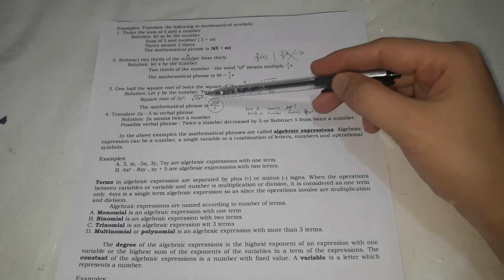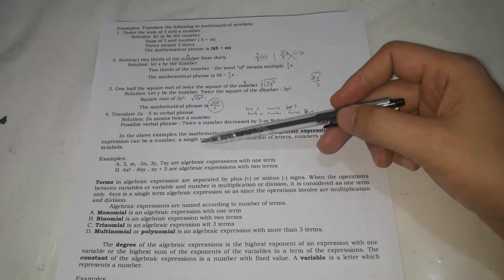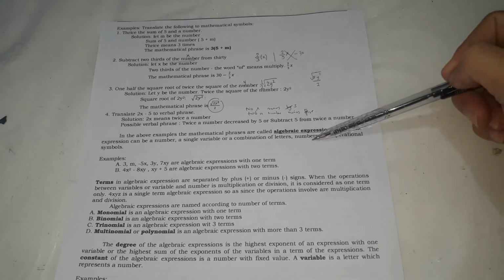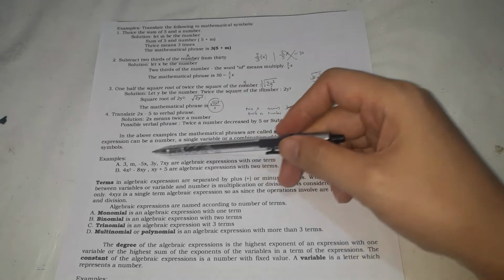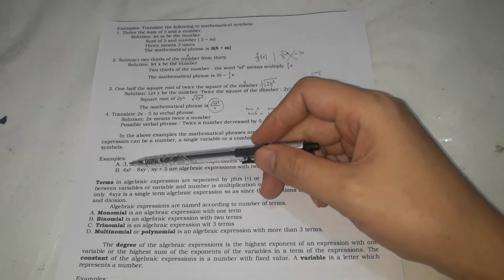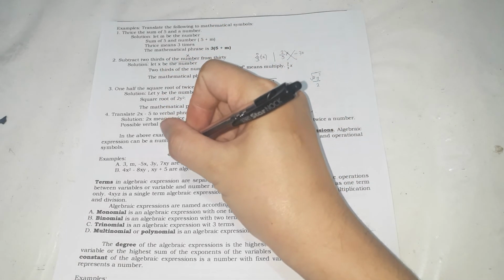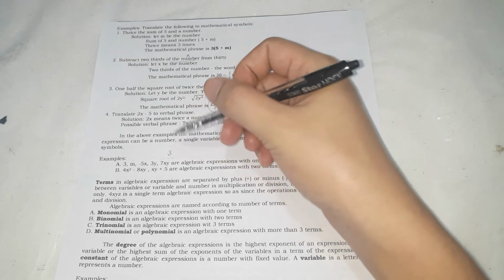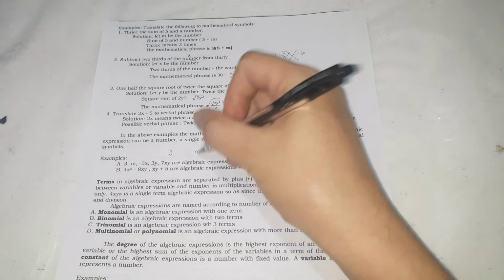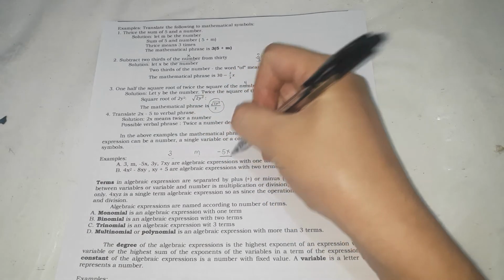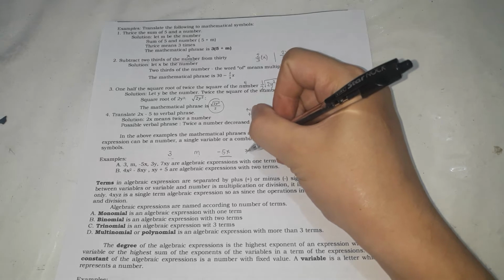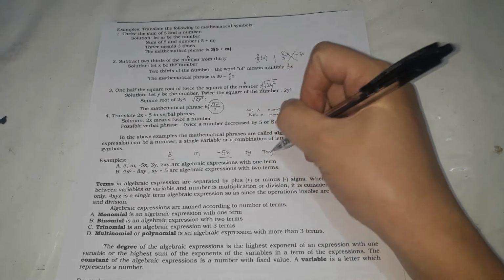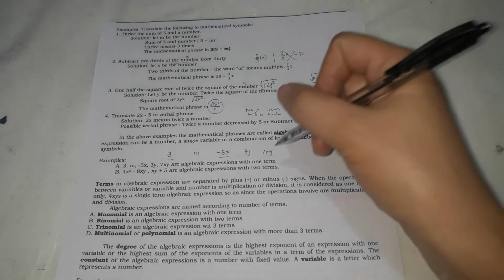In the above examples, the mathematical phrases are called algebraic expressions. So these are the algebraic expressions. Algebraic expressions can be a number, a single variable, or a combination of letters, numbers, and operational symbols. So these are examples of algebraic expressions. These are usually one term, ibig sabihin isa lang siya. So ilan ba? 3. So this is an algebraic expression with one term kasi nag-iisa lang siya. So m, pwede rin m, negative 5x. This is considered 1. Paano siya magiging dalawa? Later. So 3y, 7xy, it's an algebraic expression with one term.